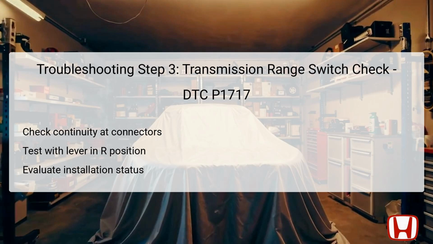If continuity is found according to the tests, ensure that the switch is properly installed. Conversely, if tests indicate failed continuity or concerns arise about installation, replacing the transmission range switch itself may be necessary.